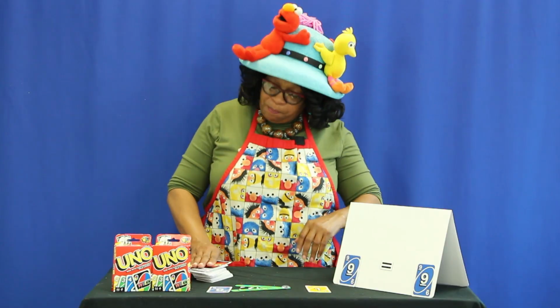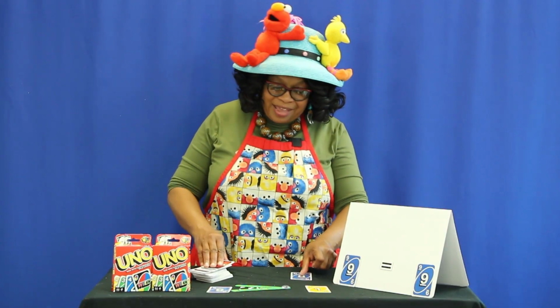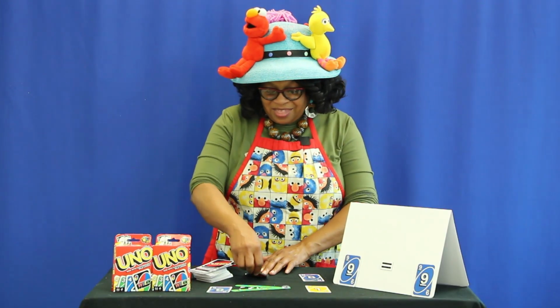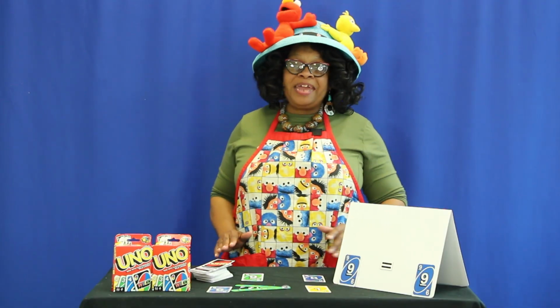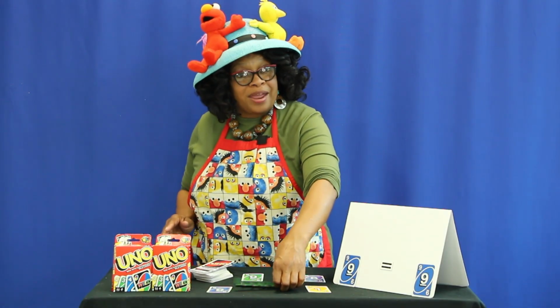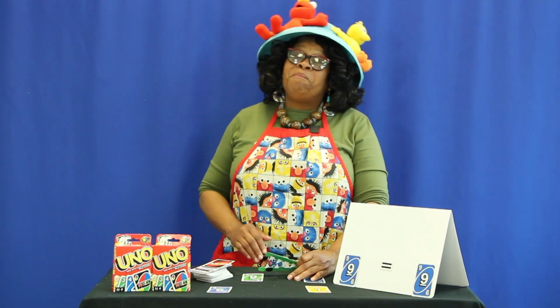And I'm going to keep pulling some cards out of this deck. There's some more, an 8. And then there is the 9 again, right? So I'm going to get Crocodile Carl, and we're going to play some more.